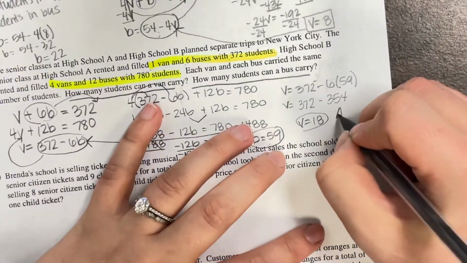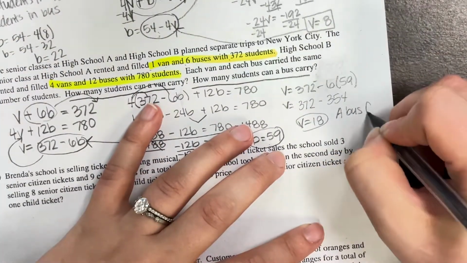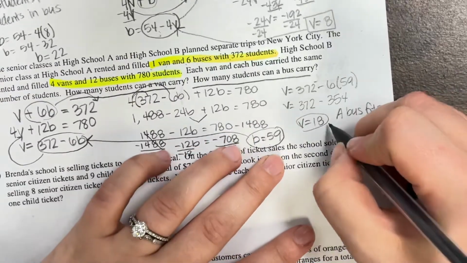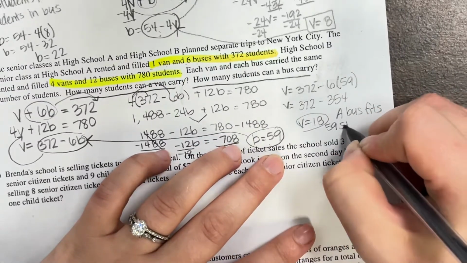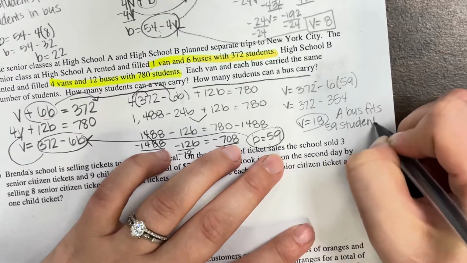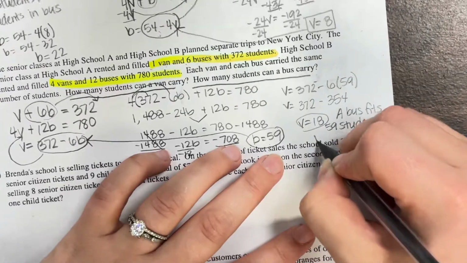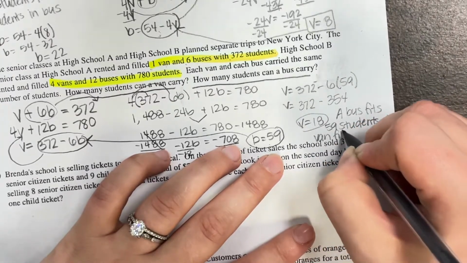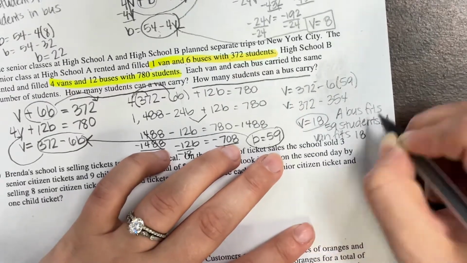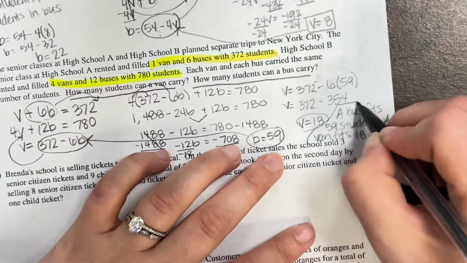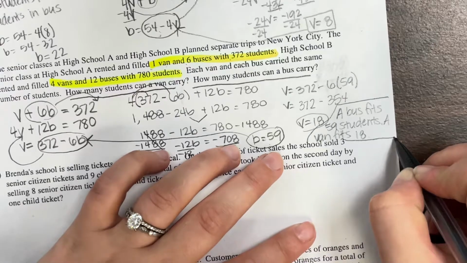So the bus fits 59 students. A van fits 18. There we go.